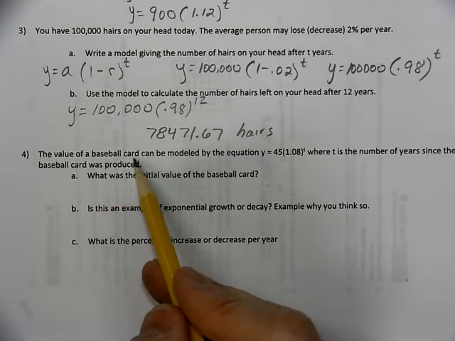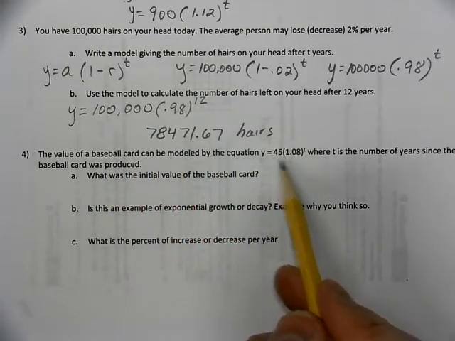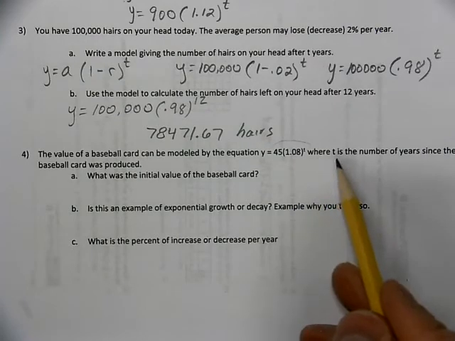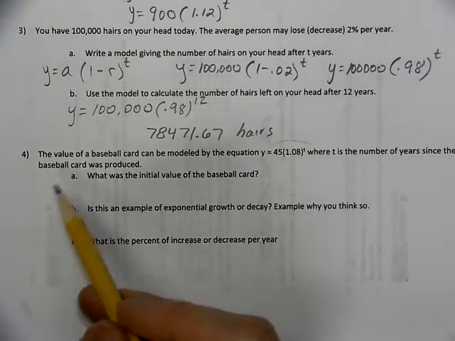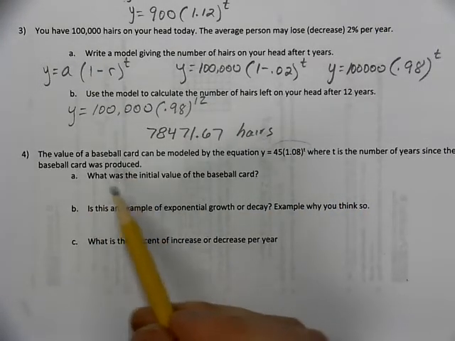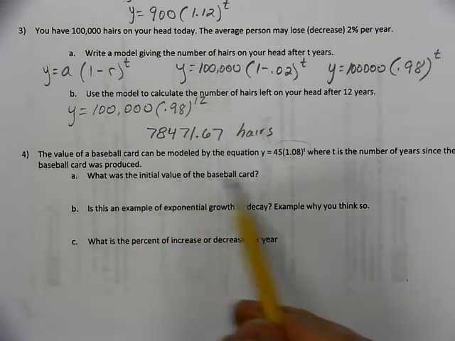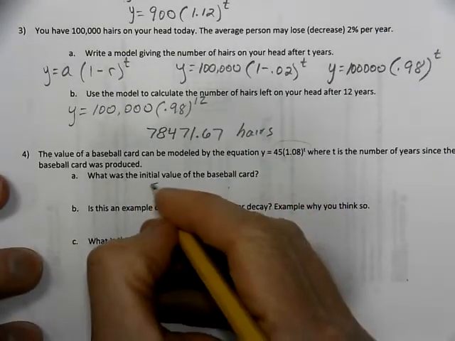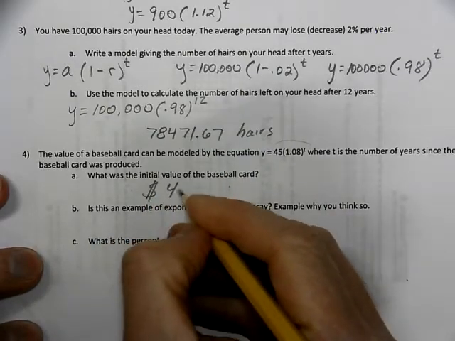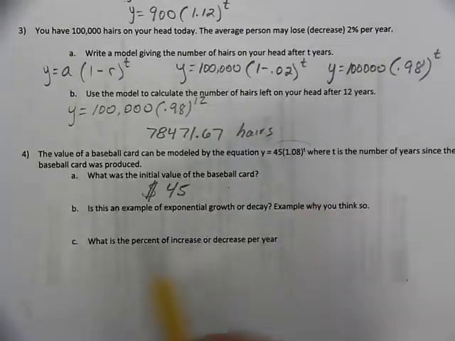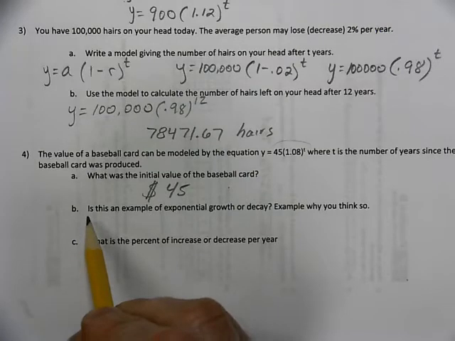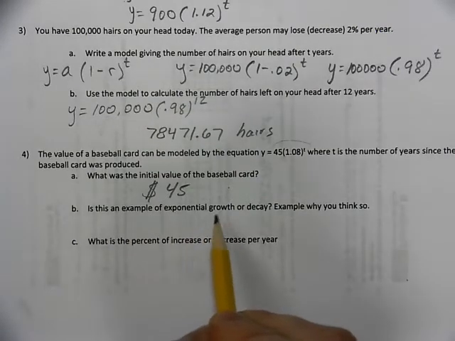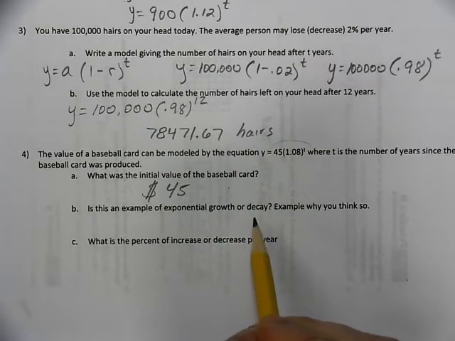The value of a baseball card can be modeled by this equation, where t is the number of years since a baseball card was produced. What is the initial value? Well, here you could tell the initial value would be $45. Is this an example of exponential growth, or is it decay?